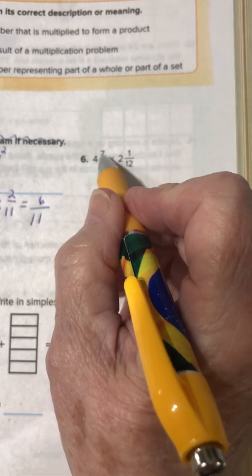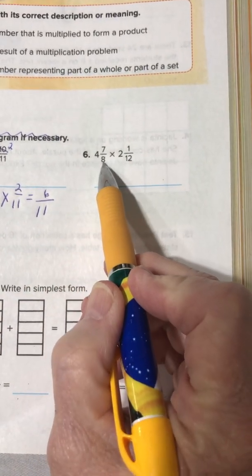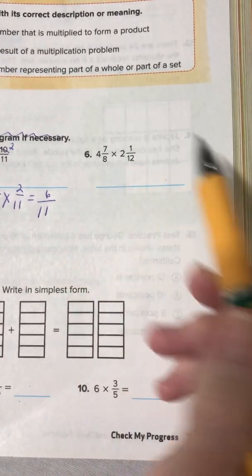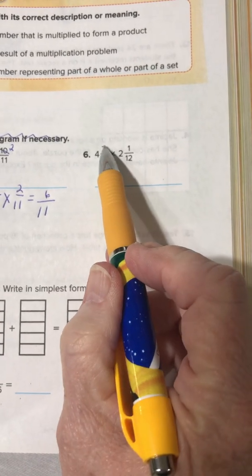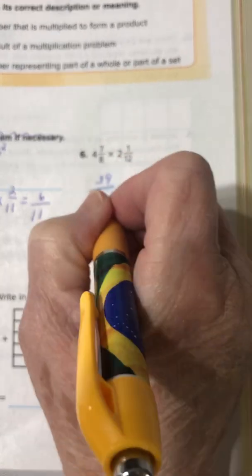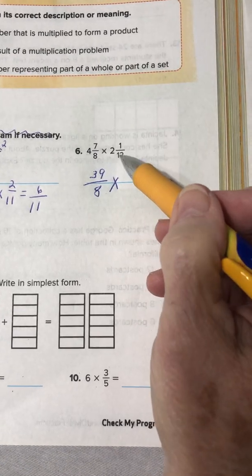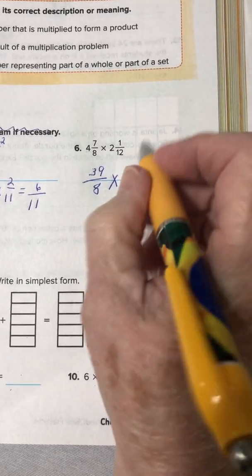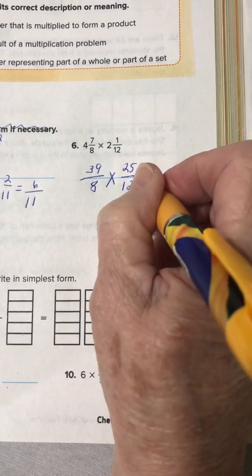To change a mixed number to an improper fraction, we would multiply the whole number times the denominator and then add the numerator. 4 times 8 is 32, plus 7 is 39. Our denominator is 8. 2 times 12 is 24, plus 1 is 25 over 12.